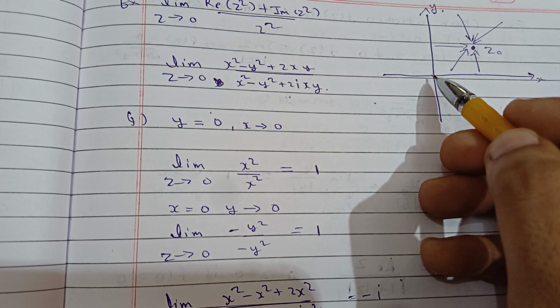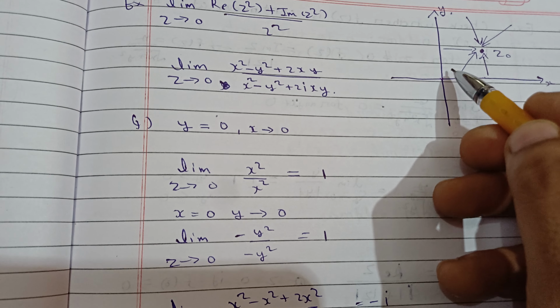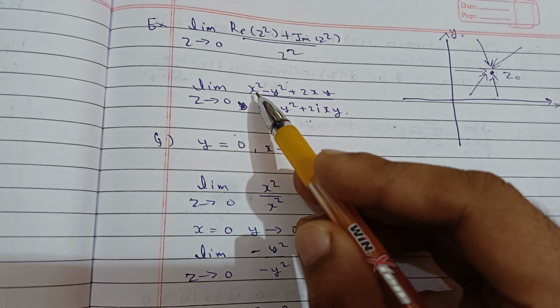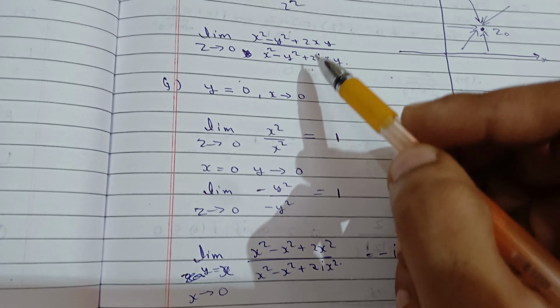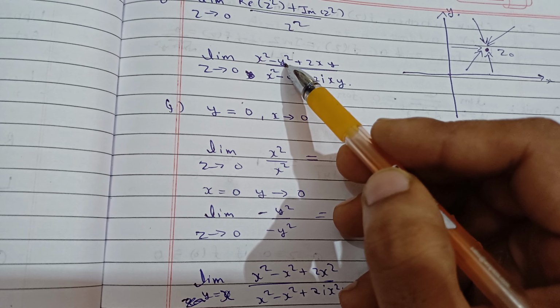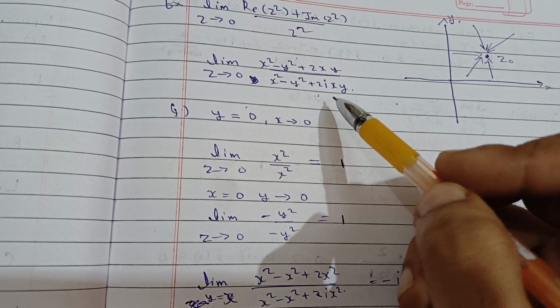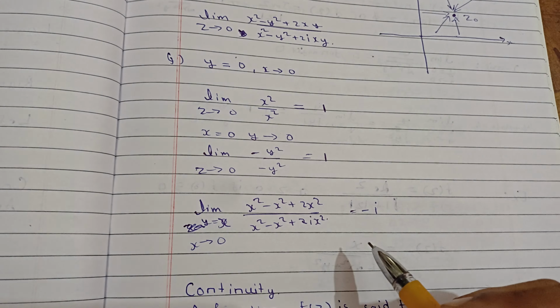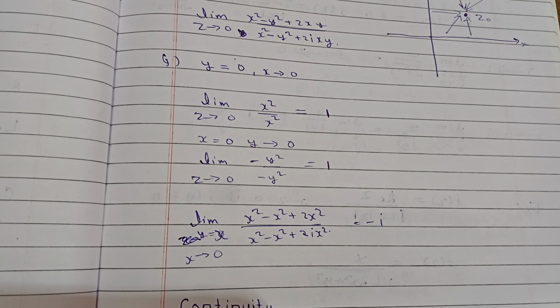Now we need to check for one more direction, that is this line, means x equal to y. So when x equal to y, just substitute y in the place of x. So we'll get y square minus y square. If you put x equal to y, then the x square will cancel out. It will be 2x square and 2x square, so they will cancel out. We will get 1 upon iota, and 1 upon iota will give you minus iota.